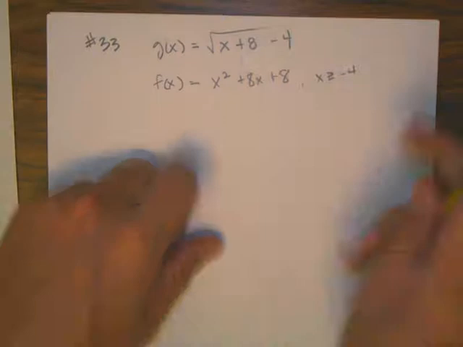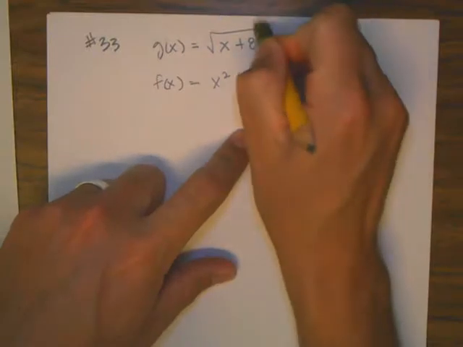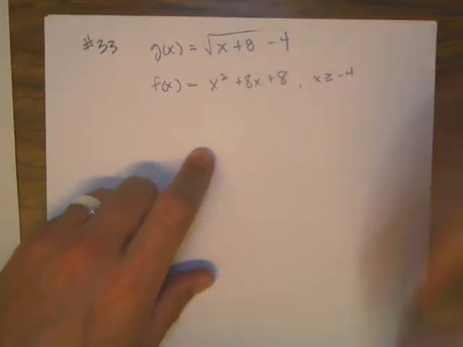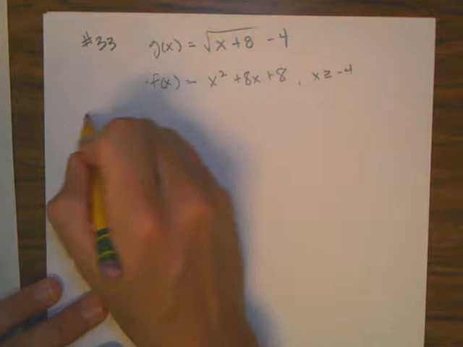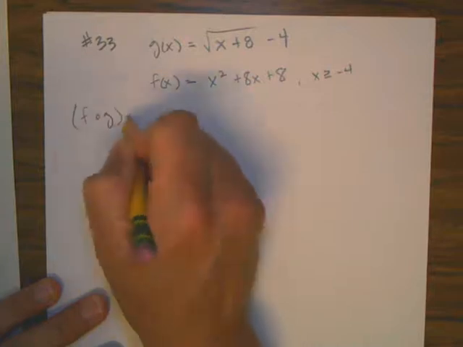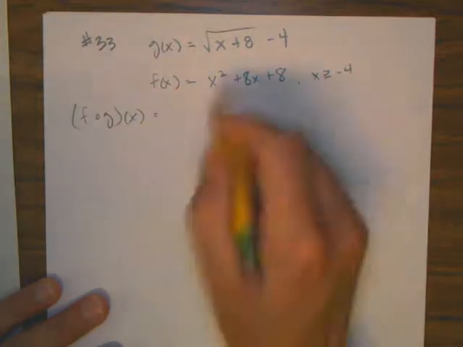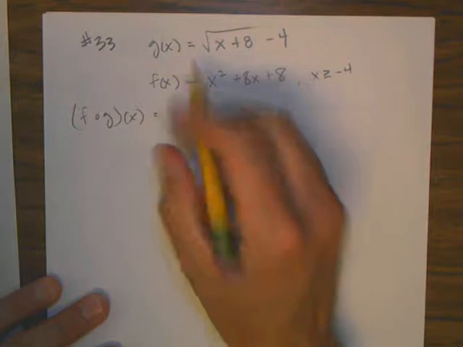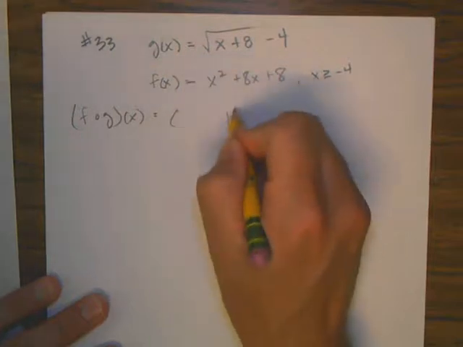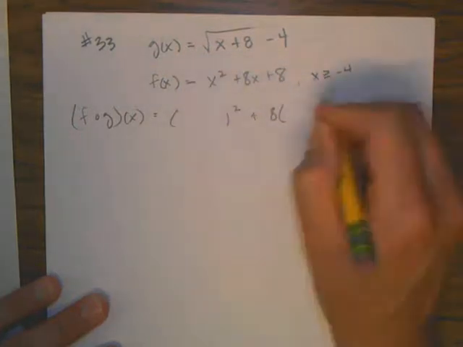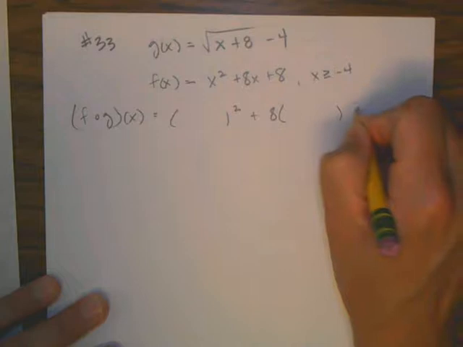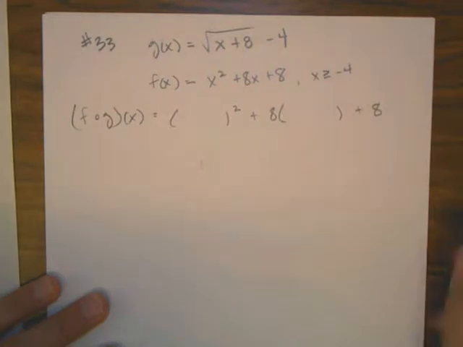So let's see what happens when I try to do f of g. Now remember, if I've got two x's, I've got to open up two spots: something squared plus 8 times something plus 8. What is that something? It's my g, square root of x plus 8 minus 4.